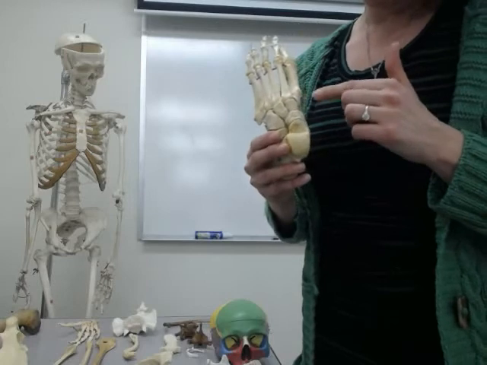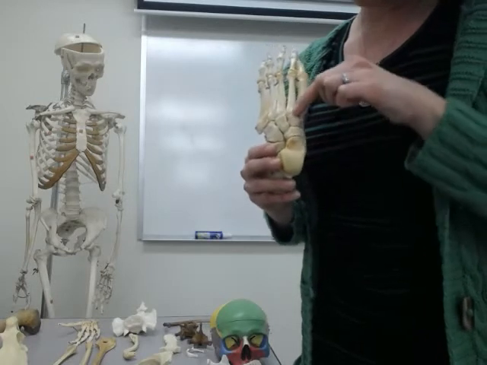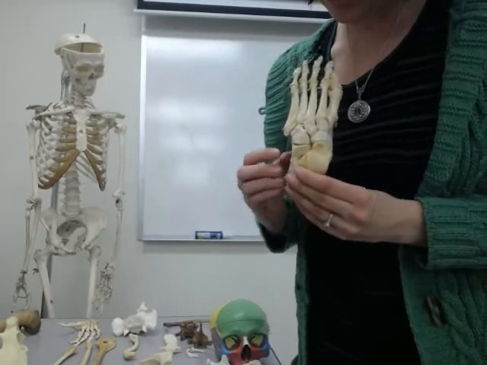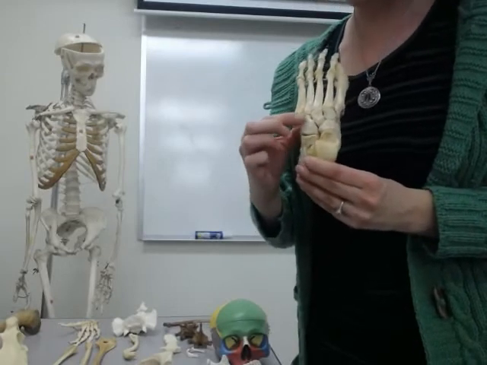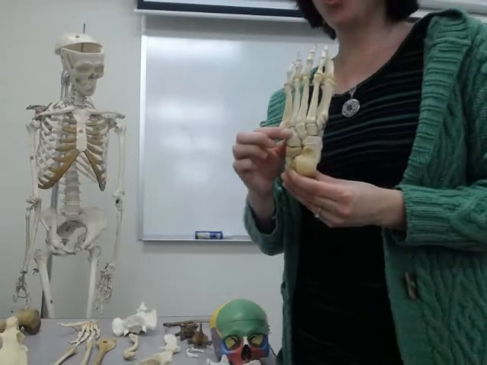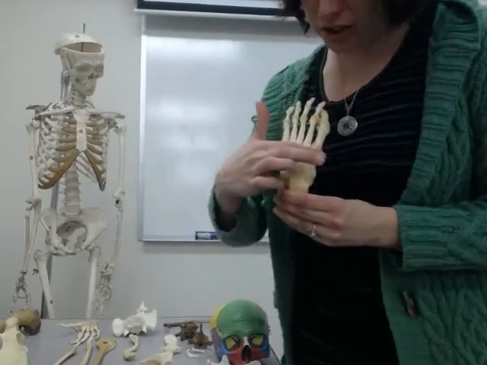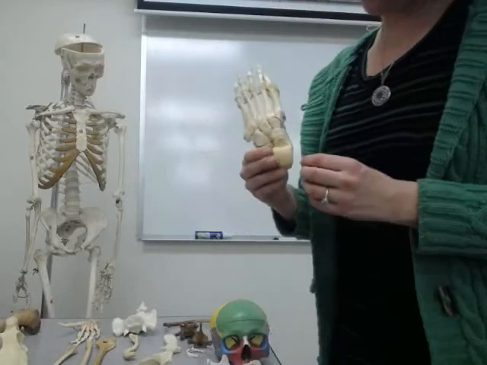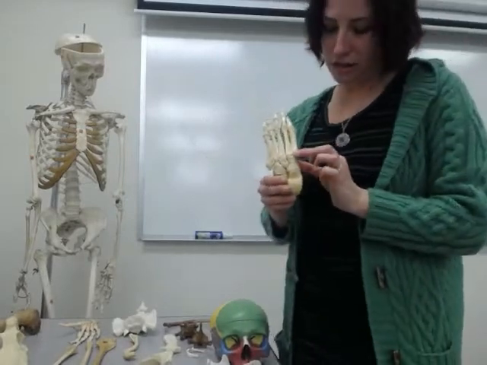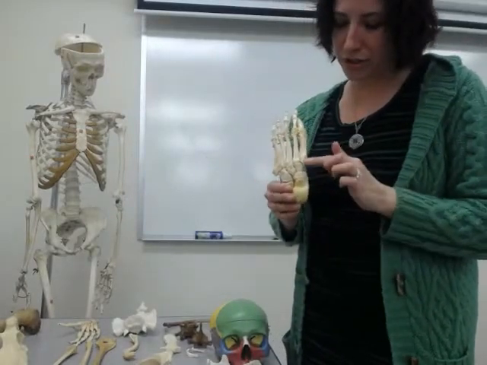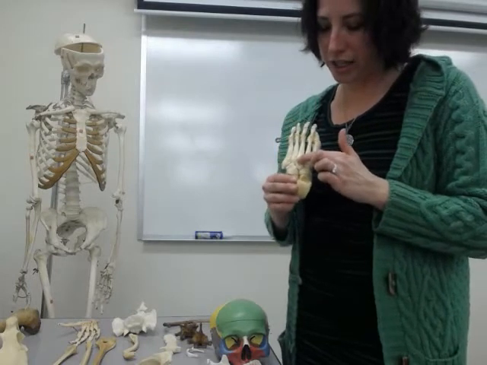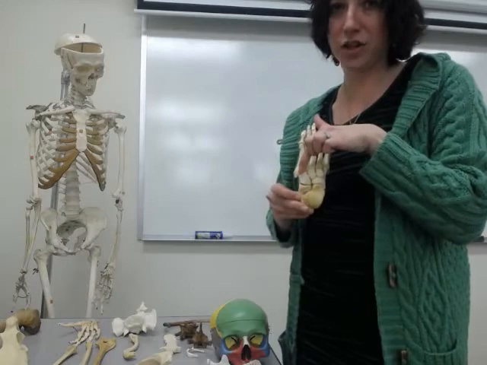The last tarsal is kind of this big square shaped one, and this is cuboid. If you look at these four here that all touch the metatarsals, if you were looking for a way to remember them, they spell milk. So medial, M, intermediate, I, L, lateral, and C for cuboid.